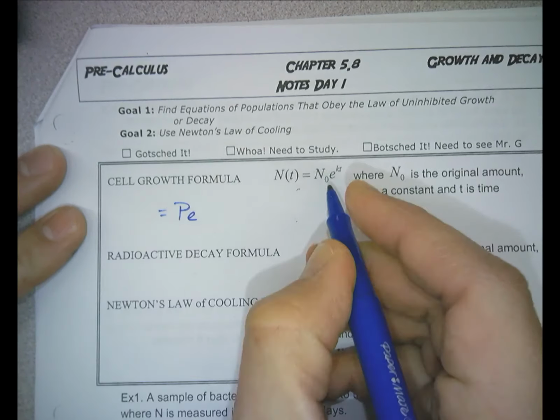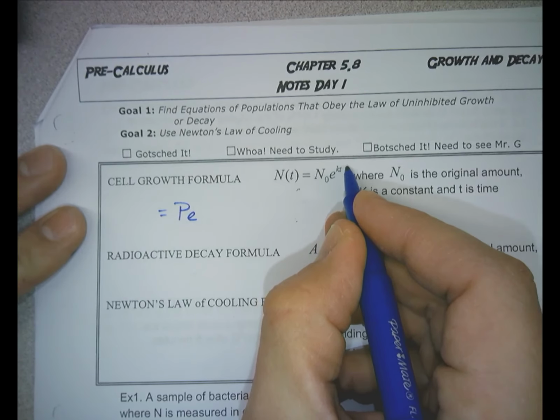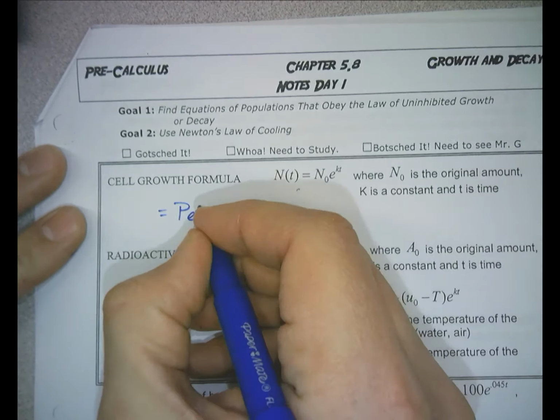And then we have e, and this is to the kt, and this is to the rt power. So this is the formula that we used yesterday, the Pert formula, and this is the formula that we're using today. They're the same. They just have different letters for A and P, and then k is your rate. Well, if it's growing, it's getting larger, so it's going to be a positive number.